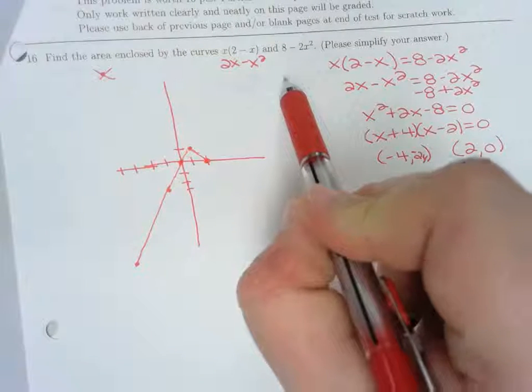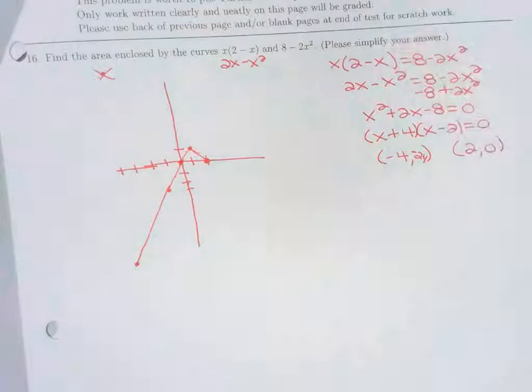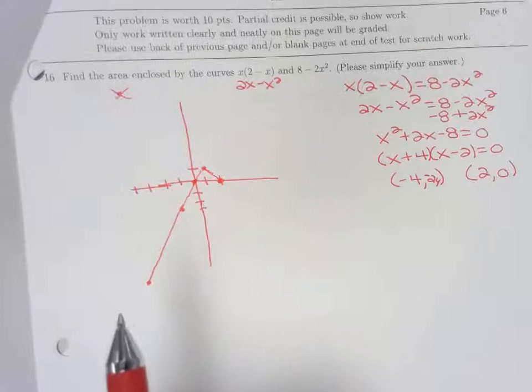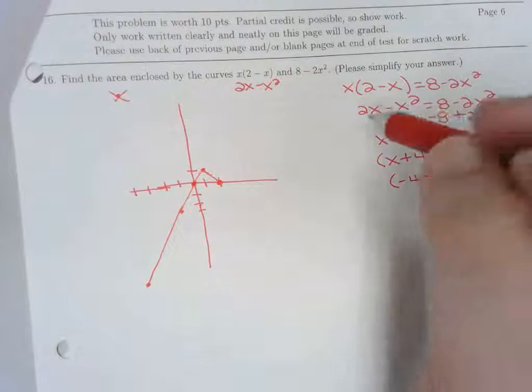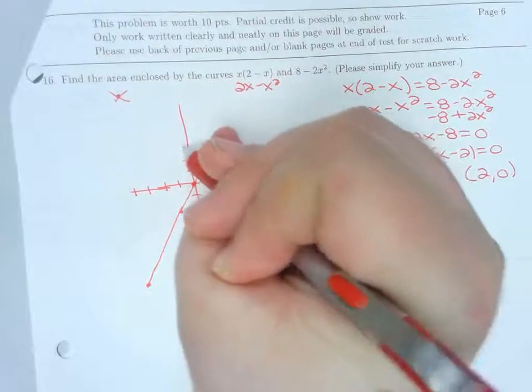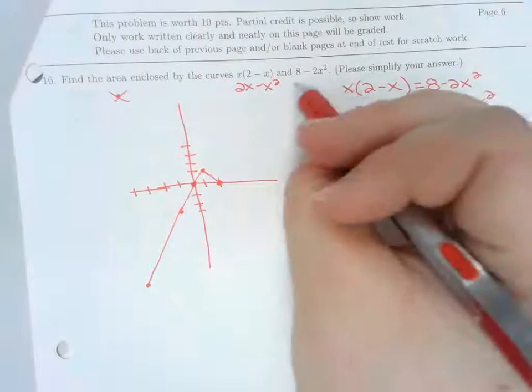The other one is also facing down, 8 minus 2x squared. What do you know about the y-intercept? You can find that easily enough. It's 8, it's always your c value.